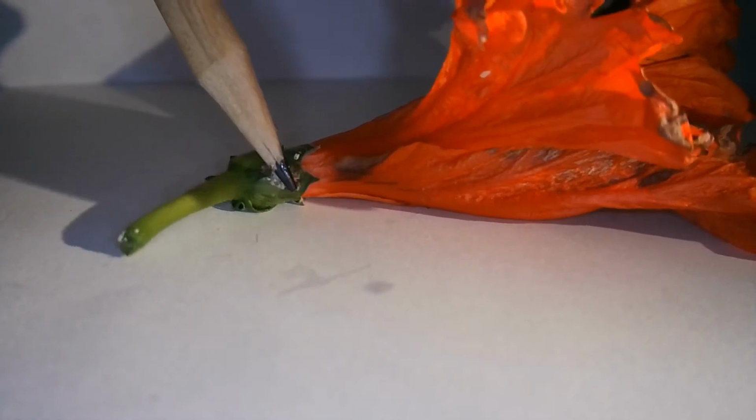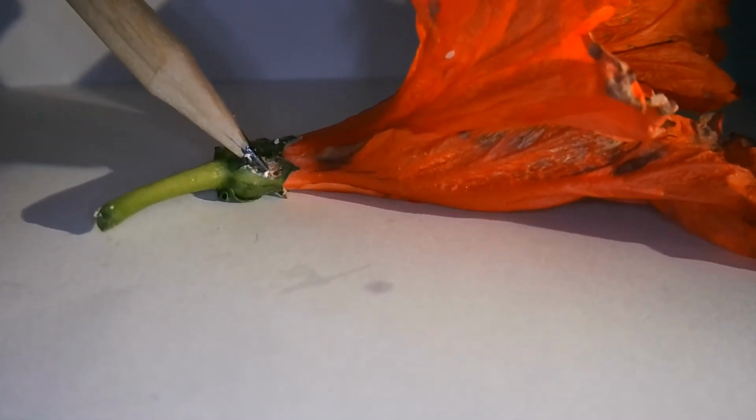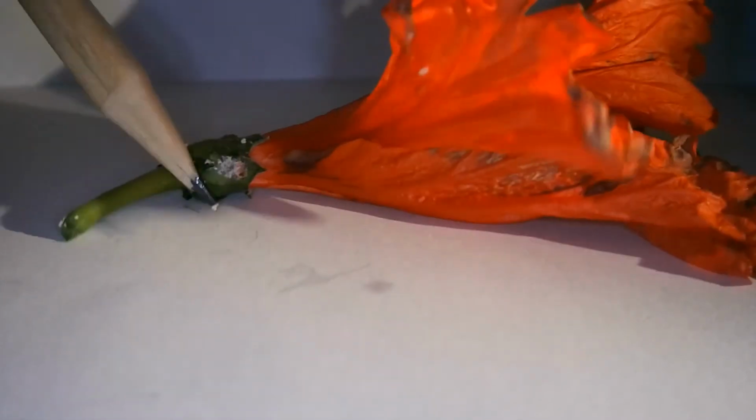it has the green part called the sepal. This is the green one called the sepal. The sepal is the part of the flower that will protect the flower buds.